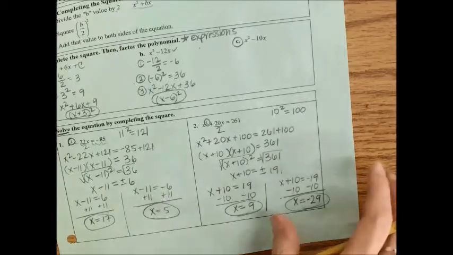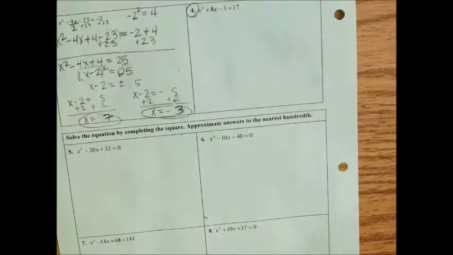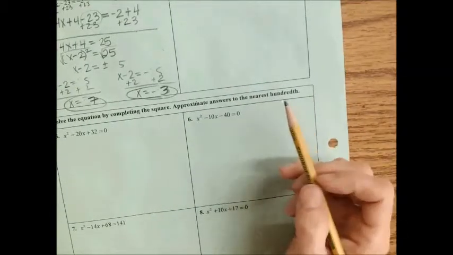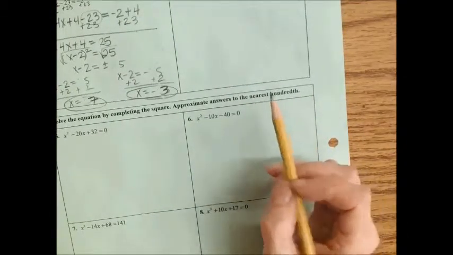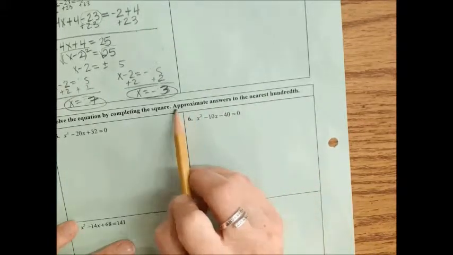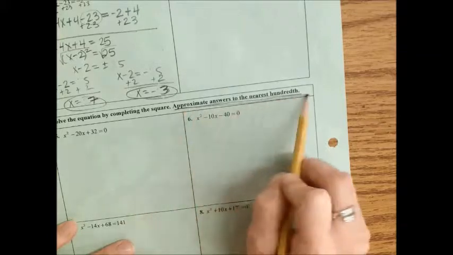Okay, let's flip it over. All right, let's go ahead and try 5. This is what's different about 5: we are not going to get perfect answers. We're going to go ahead and round our answers to the nearest hundredth, okay?